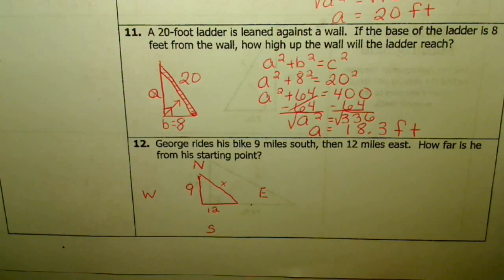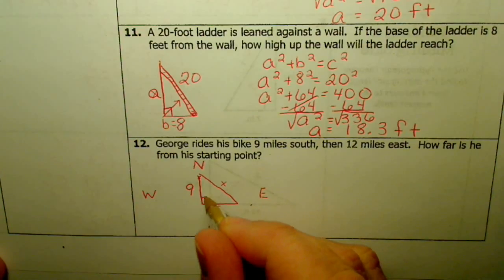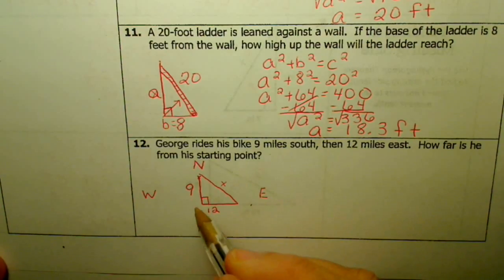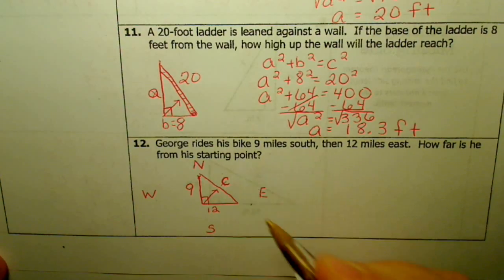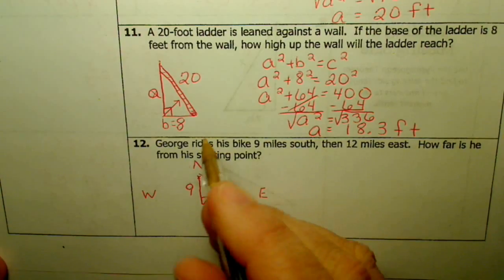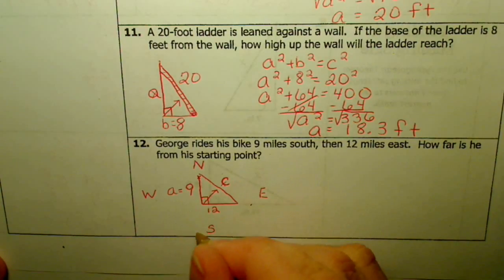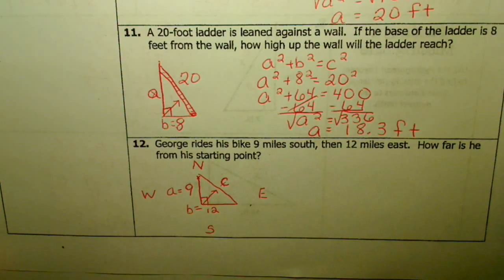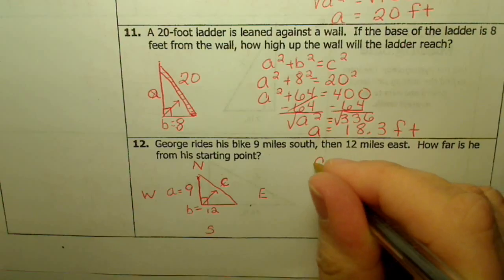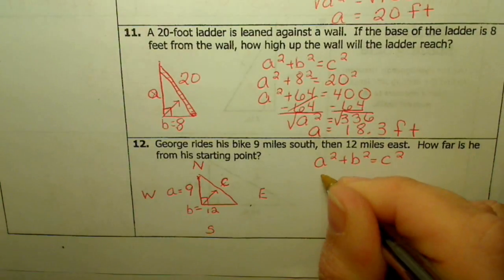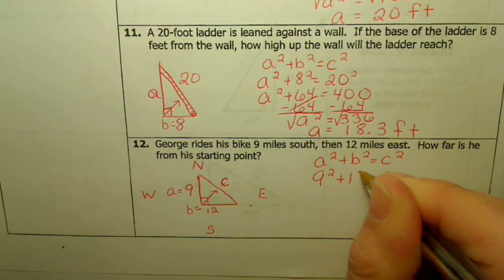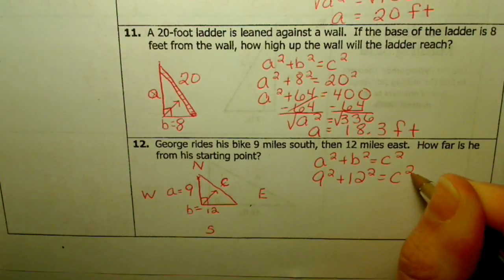All right, first step, find the right angle. It's here. Every time, opposite of the right angle is C, your hypotenuse. So these are your A and your B. Will you please solve for C at this time? Okay, let's finish this last problem. Here we go. A squared plus B squared equals C squared. Your A and your B, and we are trying to find C.